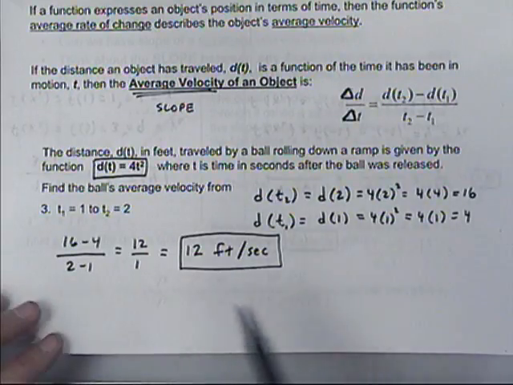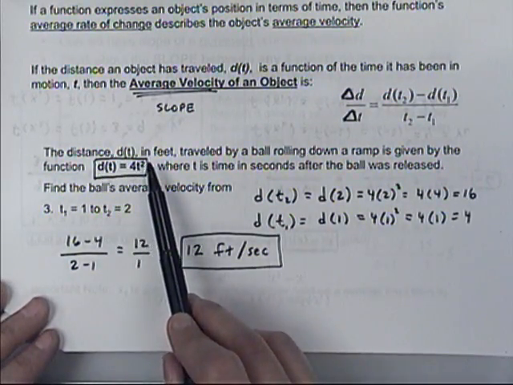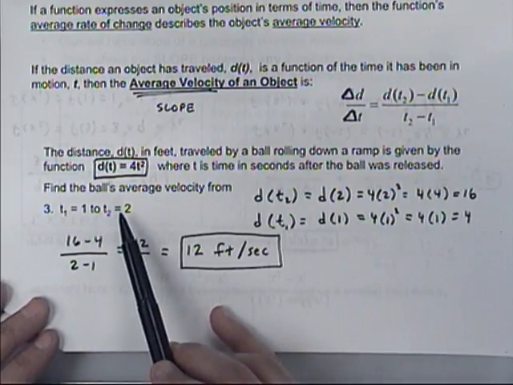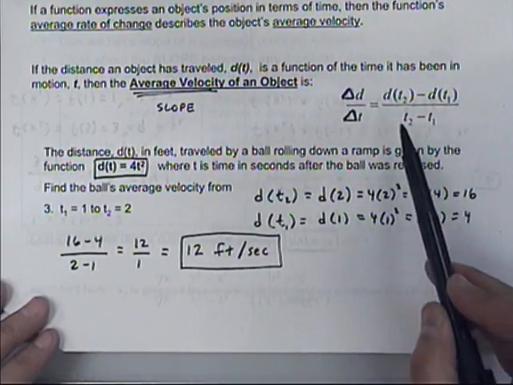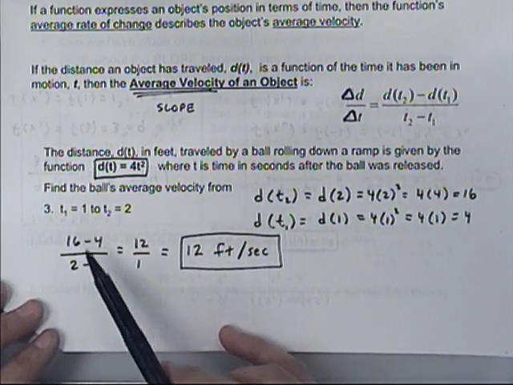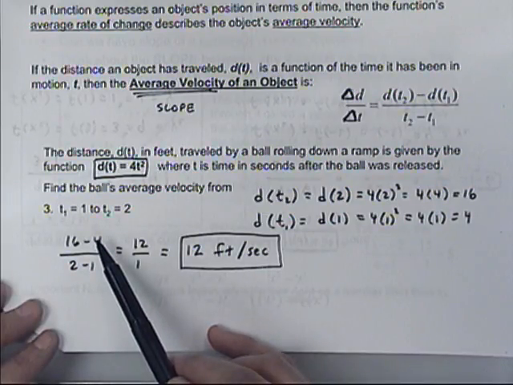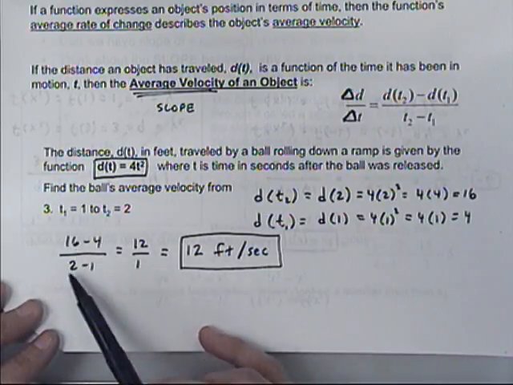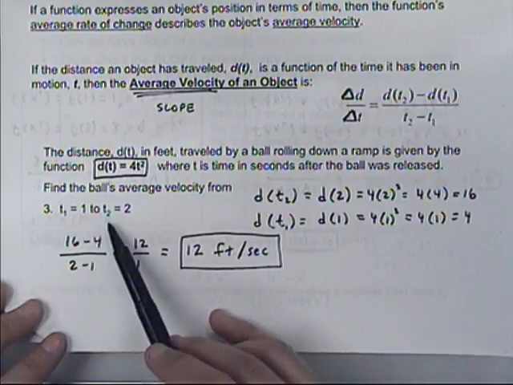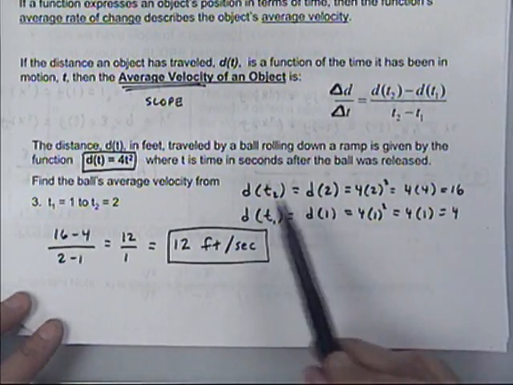So, over here, here's my function, d of t equals 4t squared, and they give me t sub 1 and t sub 2. Remember, that's the bottom of my slope formula, t sub 2 minus t sub 1, so 2 minus 1. Now the y values on top, the y sub 2 and y sub 1, I have to calculate those. So I will have to substitute my x's, or in this case my t's, into the formula to find them. So you can see that I've done that right here.